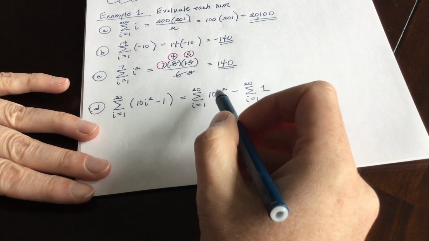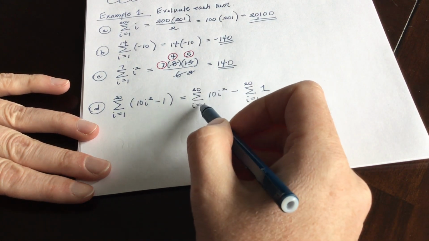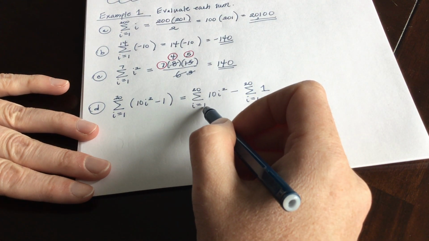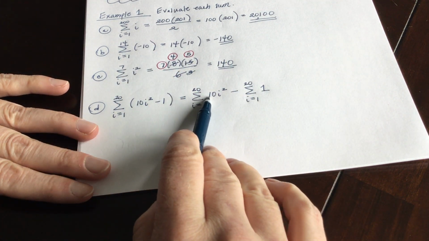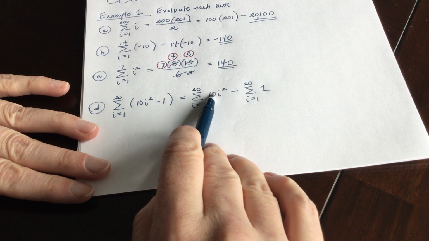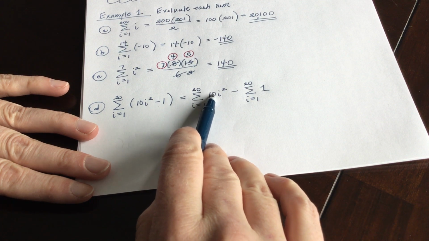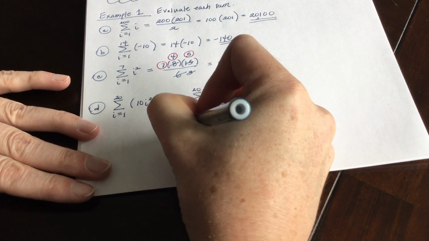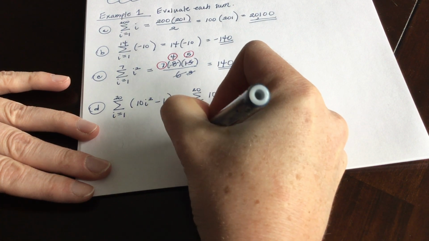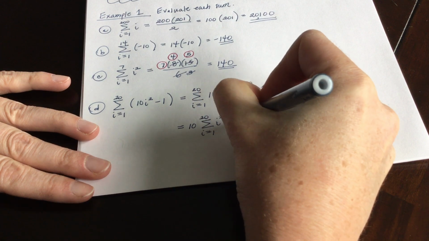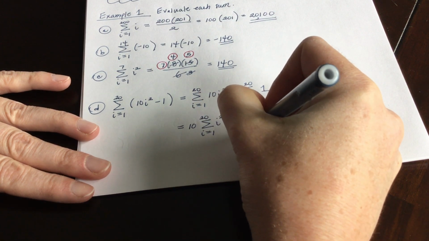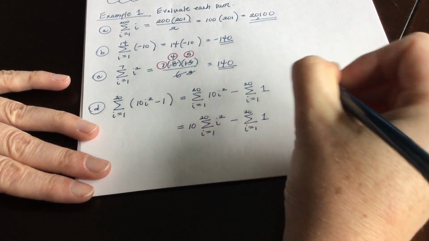So in this case, whether you show it in this many steps or not, this is kind of what should happen in your head. So you could distribute sigma over subtraction. So you'd have the sum as i goes from 1 to 20 of 10i squared, and then minus the sum as i goes from 1 to 20 of 1. And then from there, this almost looks like the third property that we listed and the property that I just used in part C, but the 10 makes it so that technically it's not, but you can use the constant multiple rule for sums and factor the 10 out. So you'd have 10 times the sum as i goes from 1 to 20 of i squared, and then minus the sum as i goes from 1 to 20 of 1.